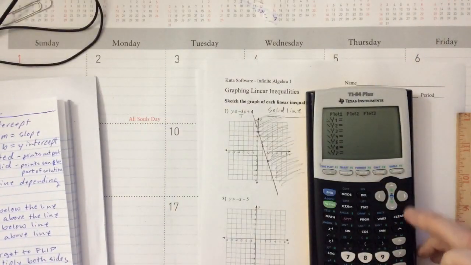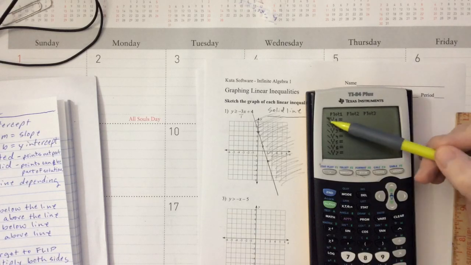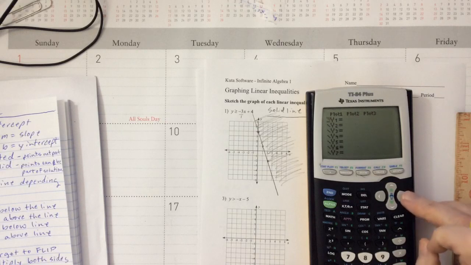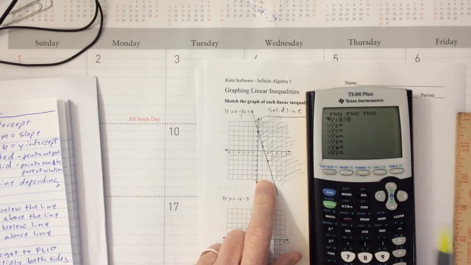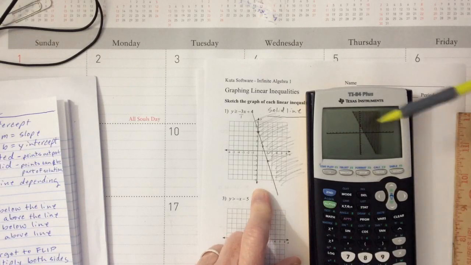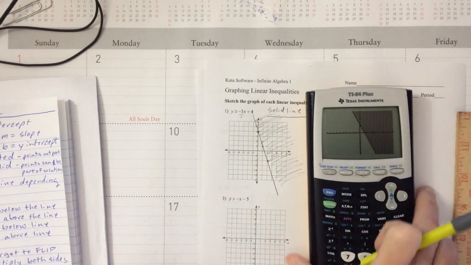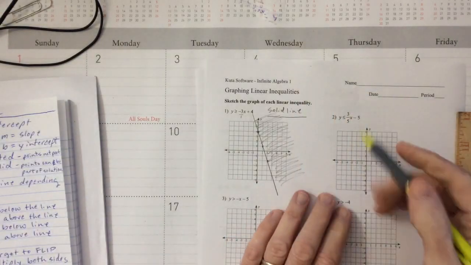So I'm going to hit enter until I get that. And there it is. And now I'm going to put in my equation. And I know it's negative 3x plus 4. And now I'm going to hit graph. And that is exactly like it looks. Okay? Good. Let's do the next one.